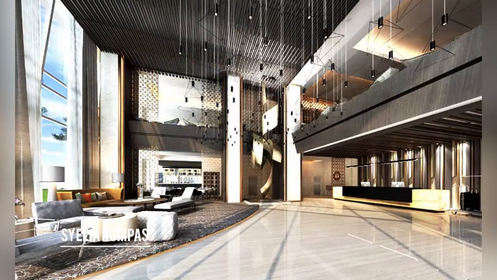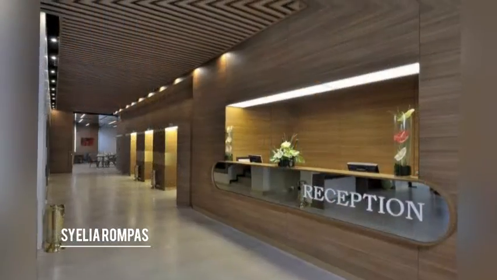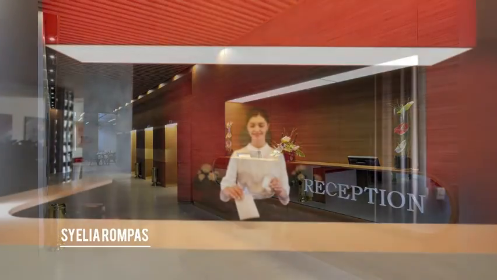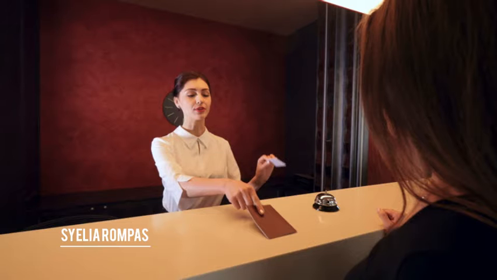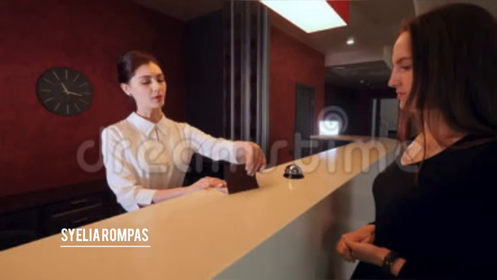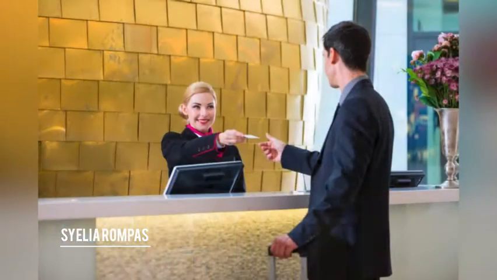Expected arrival list is a list that provides information about the guests who are expected to arrive on a given day. Guest history record. This is to find out the possibility that guests who are expected to arrive have stayed before. Then this will be useful to improve service. Expected arrival with special request. This must be prepared before the guests arrive and informed to relevant departments.